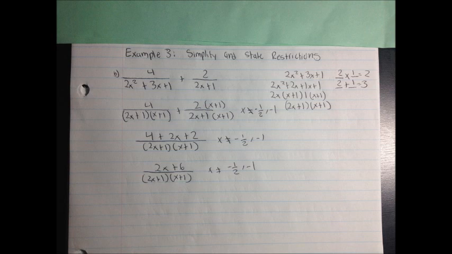Then I looked for a lowest common denominator, and I noticed that both the first fraction and the second fraction have 2x plus 1, but the second fraction lacks x plus 1 in its denominator. So the smartest thing to do will be multiplying the whole fraction, the top and the bottom, by x plus 1.